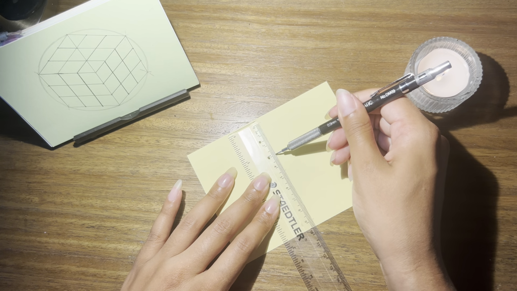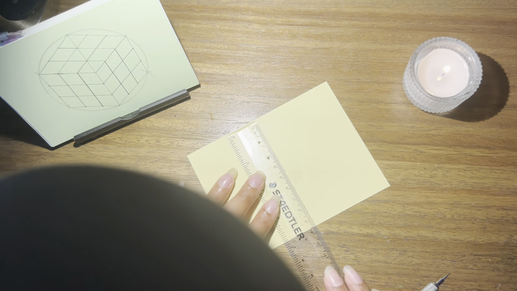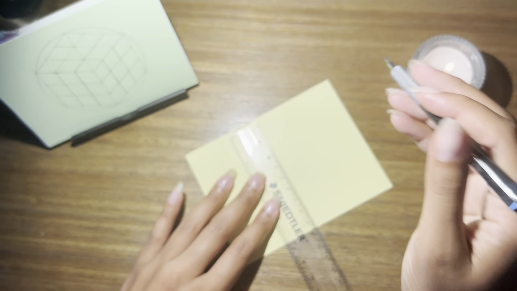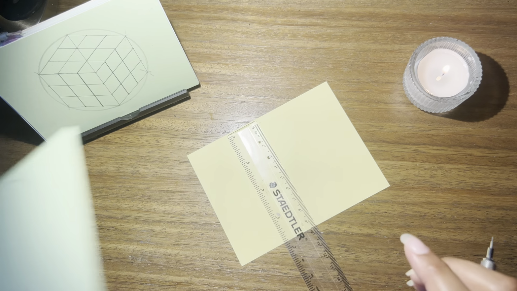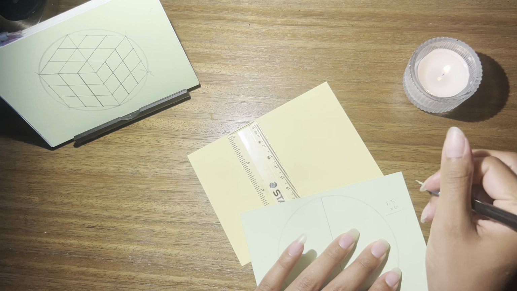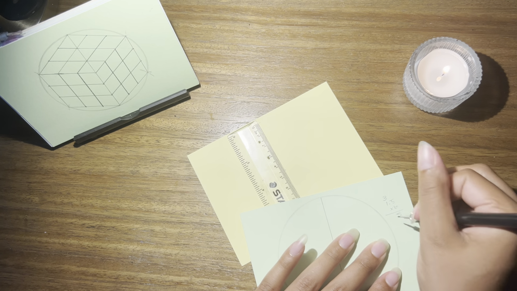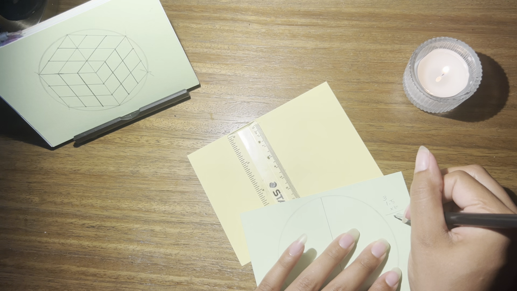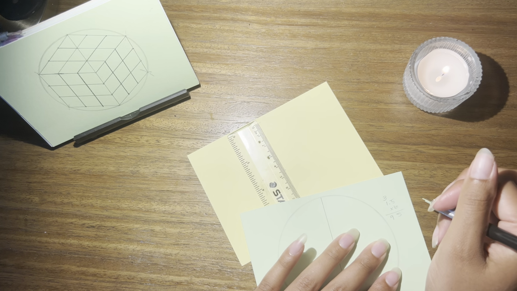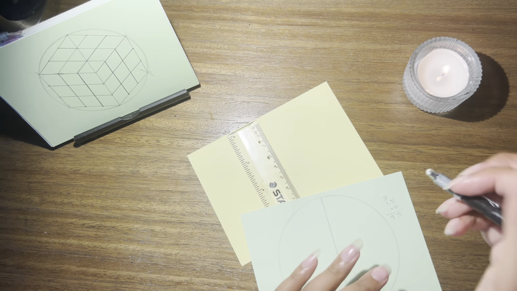Does this length look the same as this length? Look the same as this length? To me, let's see. 1.5 times 6. 3.5, 6, 7, 8, 9. Oh, 6 times 5 is 30.